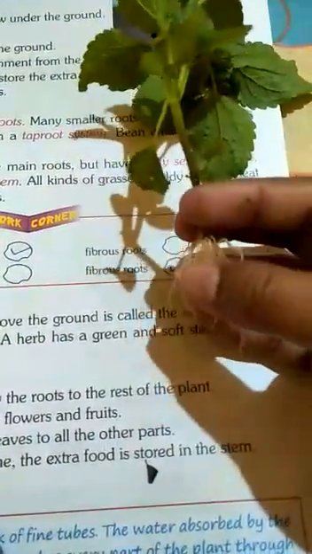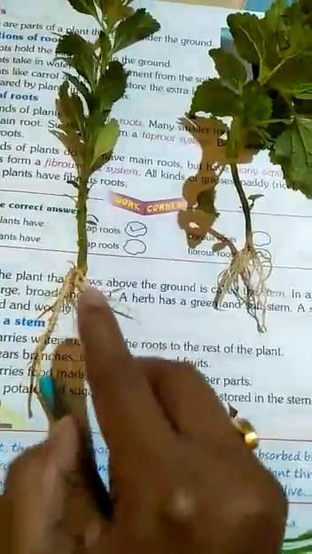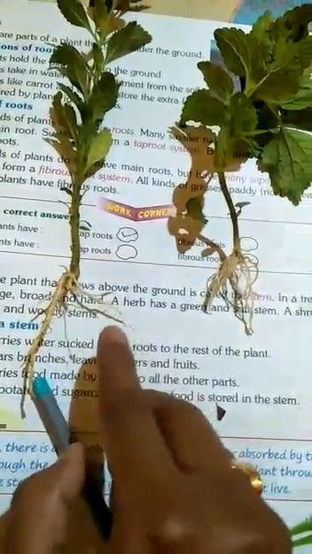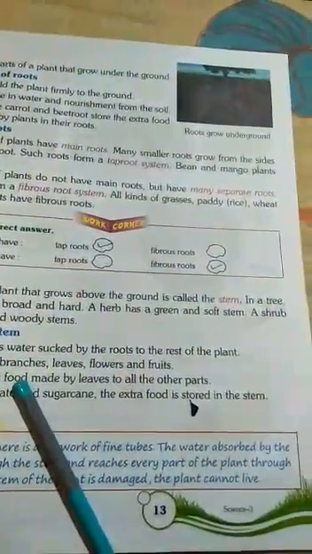So this is the fibrous root and this is the taproot: one main root and smaller subroots.